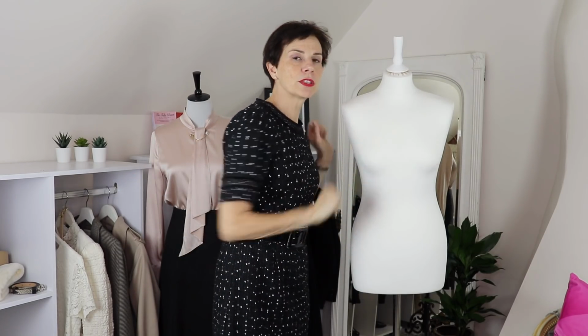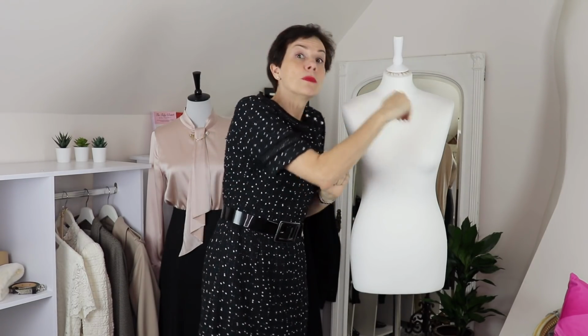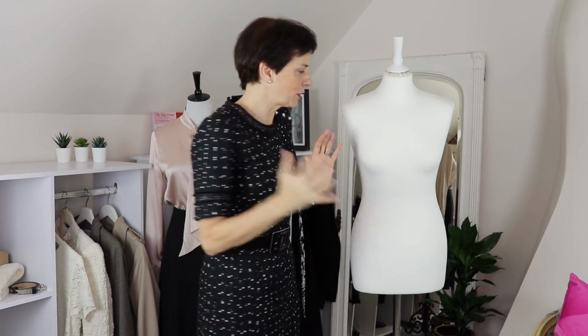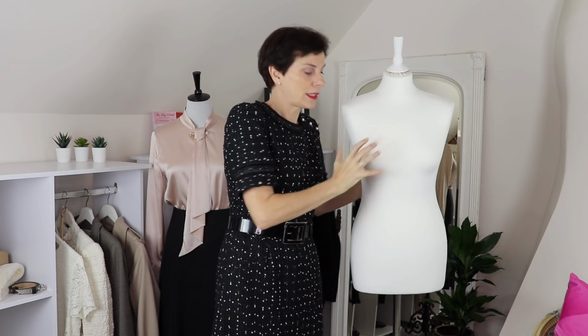What you can do is, according to your size, do your measurements. And maybe if you have a bigger bust, put a bra on the model and maybe pad the bra in with socks or whatever you have at hand, to pad the model. So the mannequin has a bust of your size.